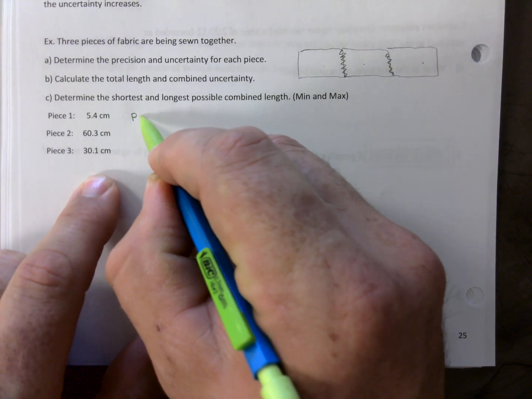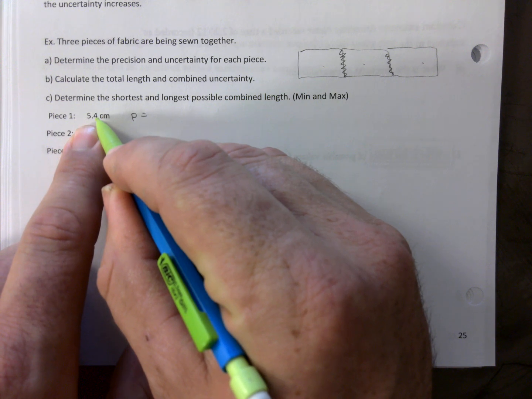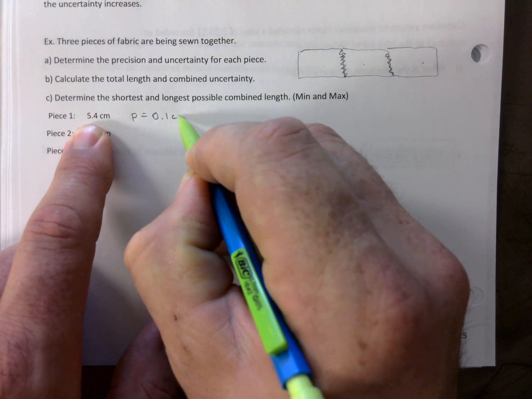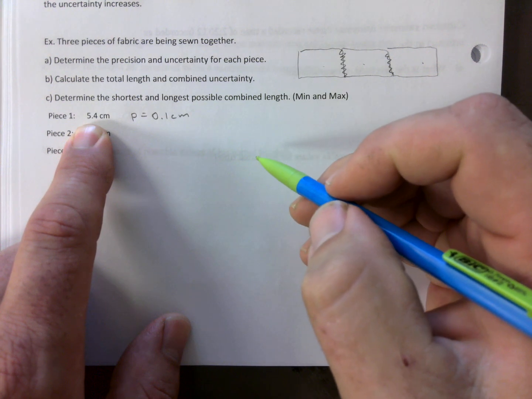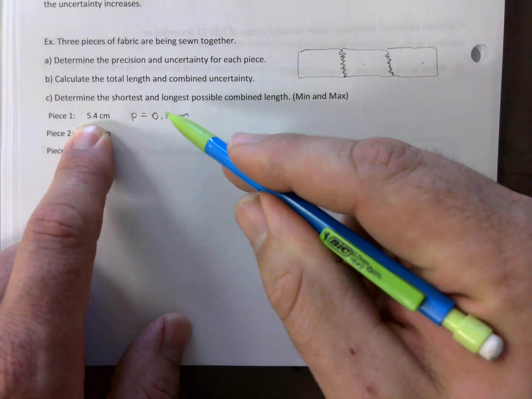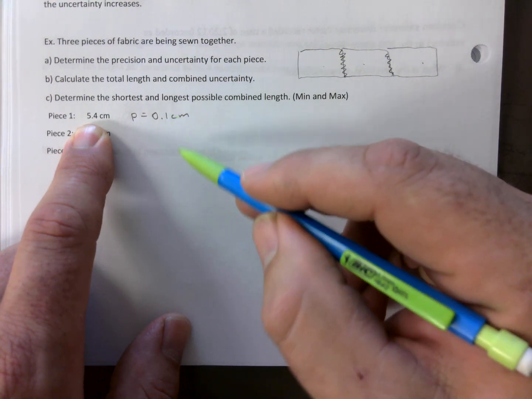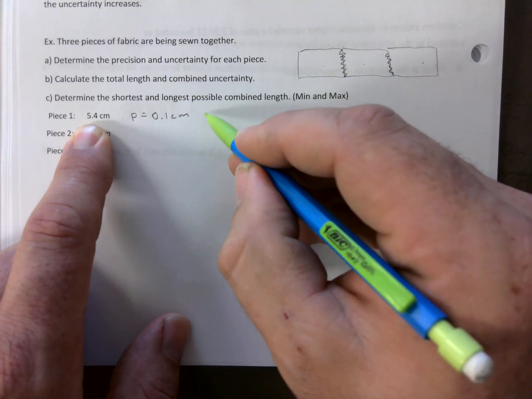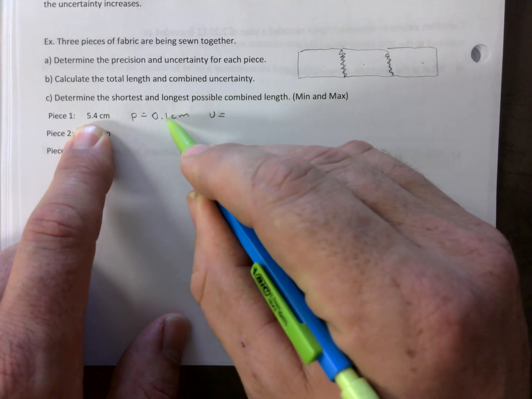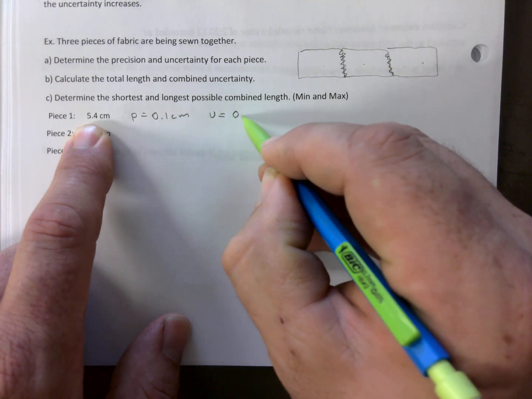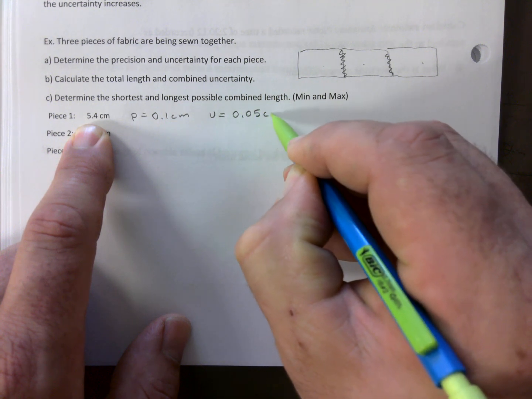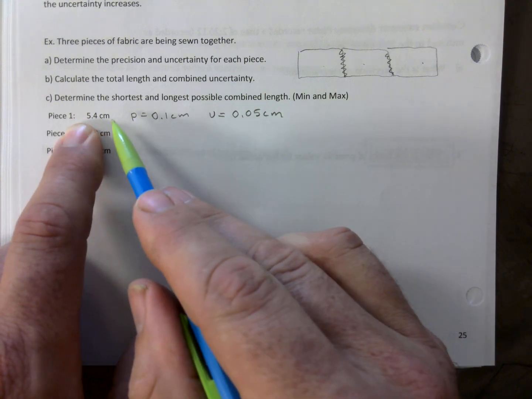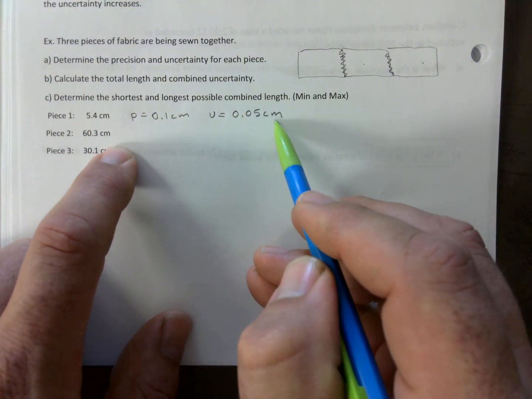I will say, okay, this piece right now has a precision of 0.1 centimeter, right? You will realize that we're not going to use the precision later on, but we needed it to come up with our uncertainty. So my uncertainty based on this, divide this in half, you get 0.05 of a centimeter. That is important to us. So we're doing that for the first piece of fabric.